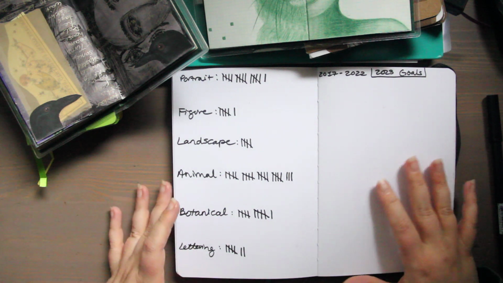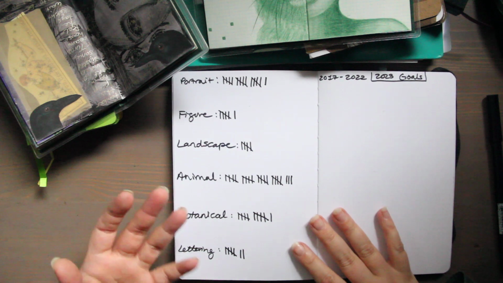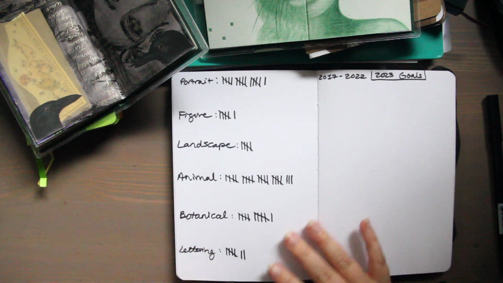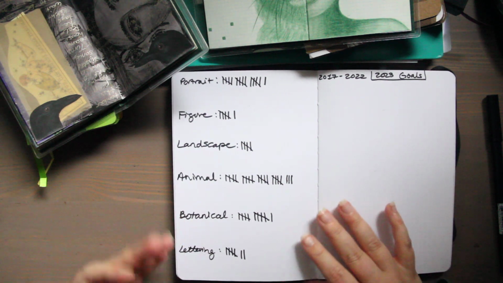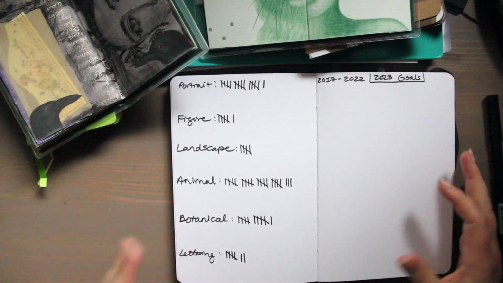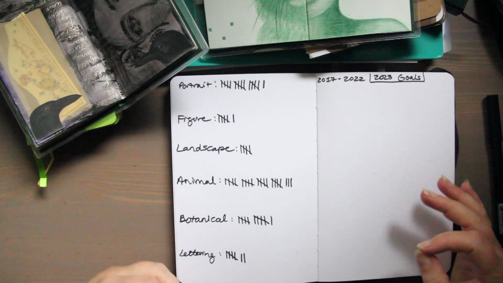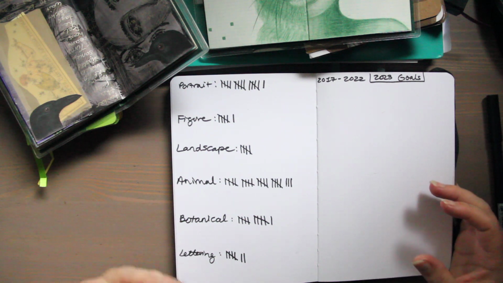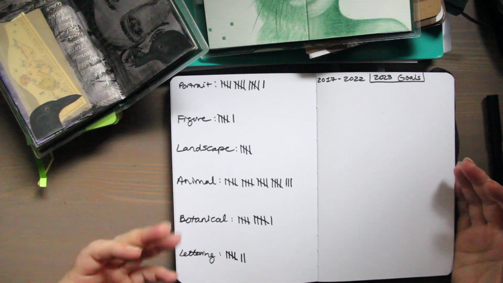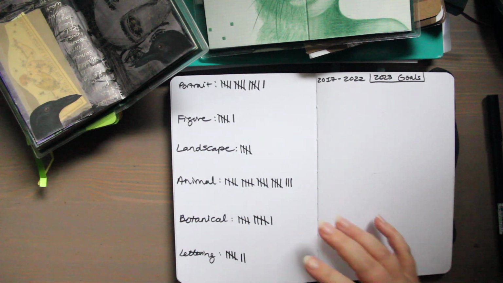Now there are many different ways to go about creating artist goals. This is just how I've chosen to do mine, and maybe you can take some inspiration from this or build off this and figure out a way to create some for yourself. Because in creating goals, you are able to start a momentum that inspires and motivates you to keep creating, to keep going. And that is what art's all about.